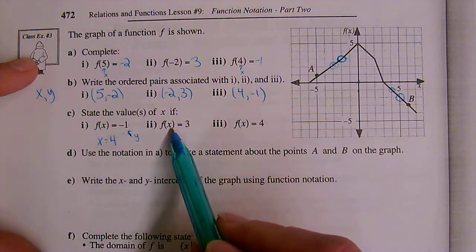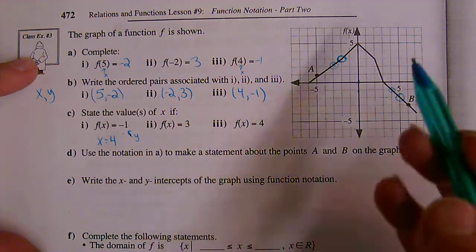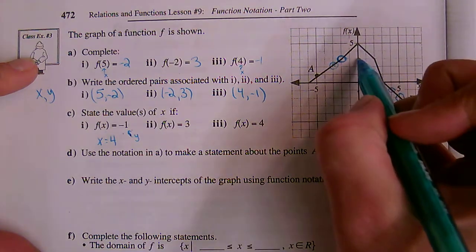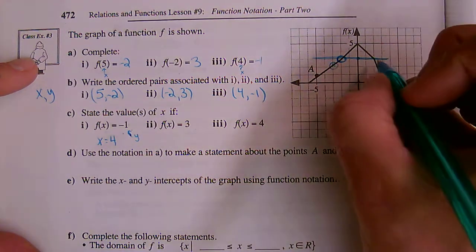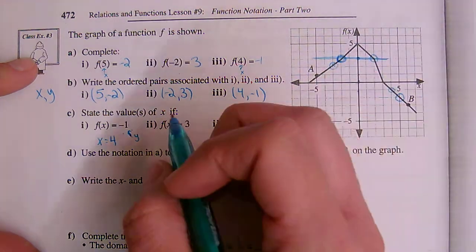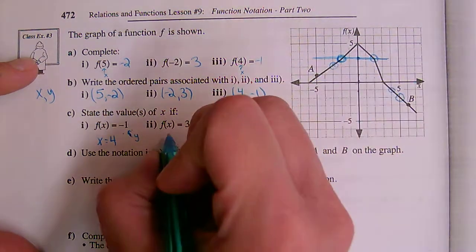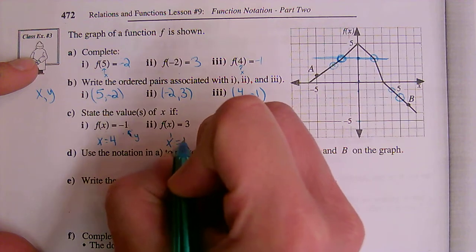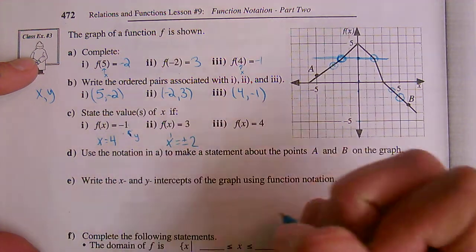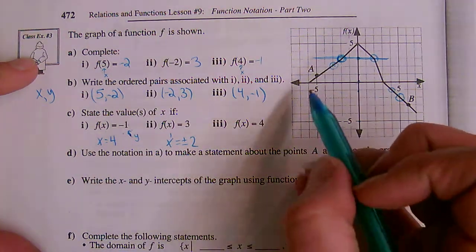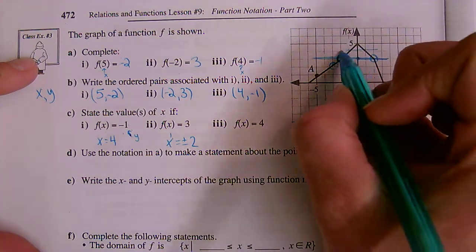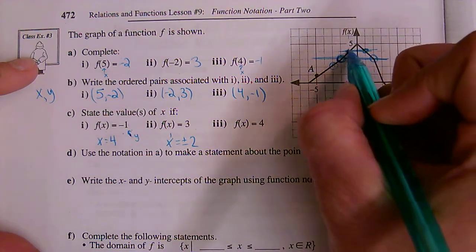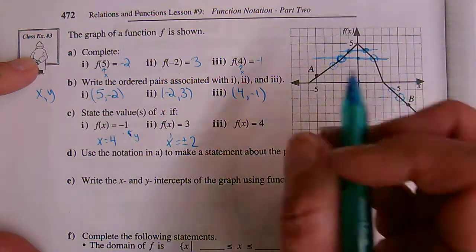For y is equal to 3, I go 1, 2, 3. You'll notice there's actually two answers here, which is fine. It's plus and minus, so x is equal to plus and minus 2. And then when y is equal to 4, same thing, at plus and minus 1.